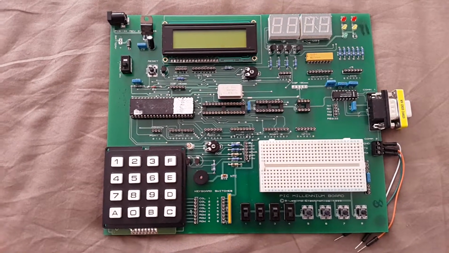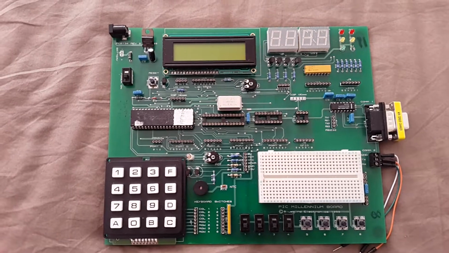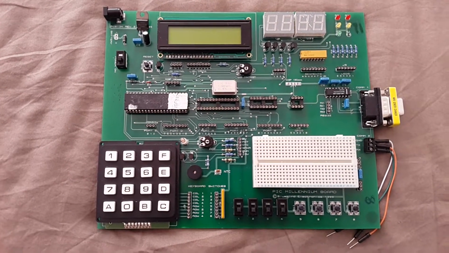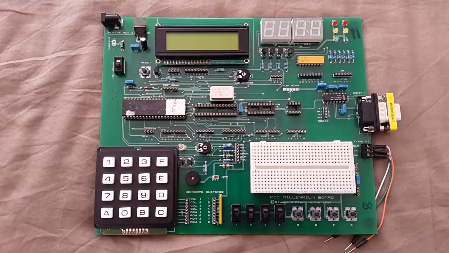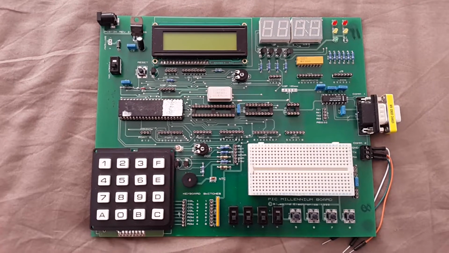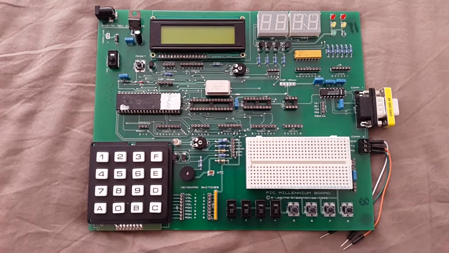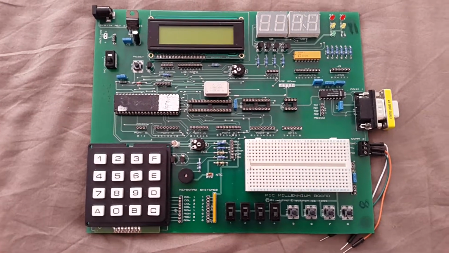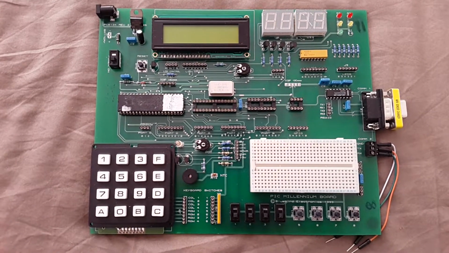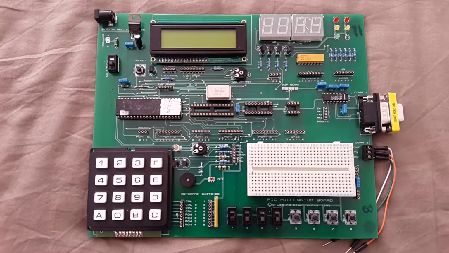We have written code which reads the temperature from the thermistor and displays it on the 7-segment LED display, and we used the serial port to record the collected temperature data in a text file.